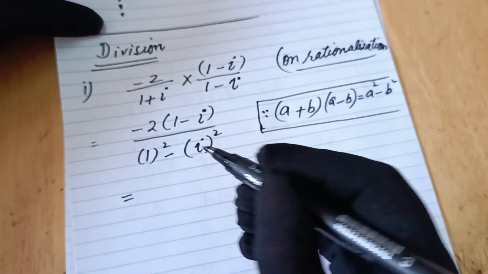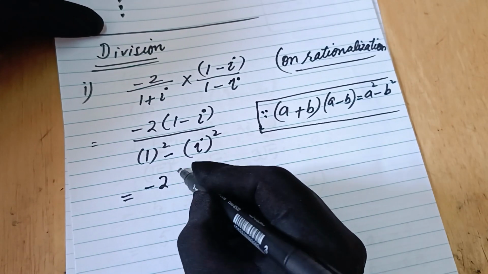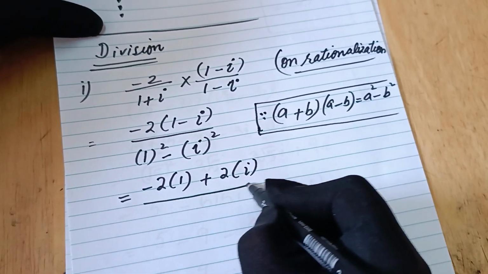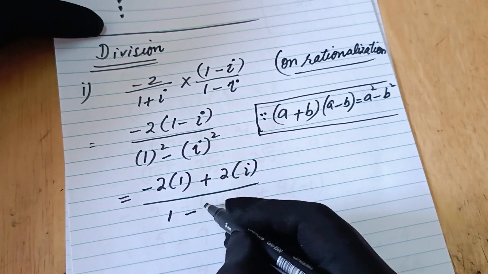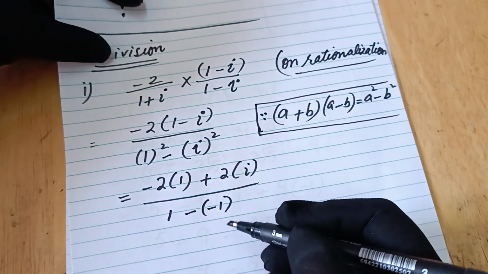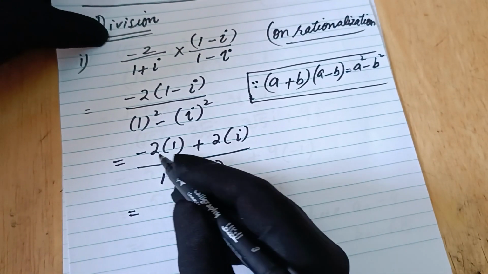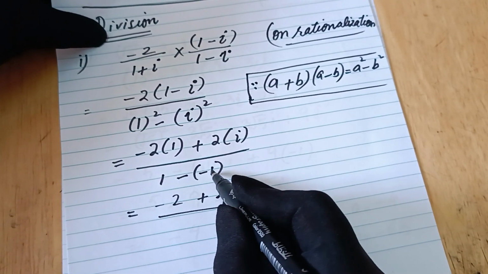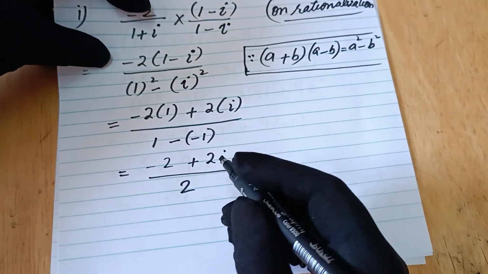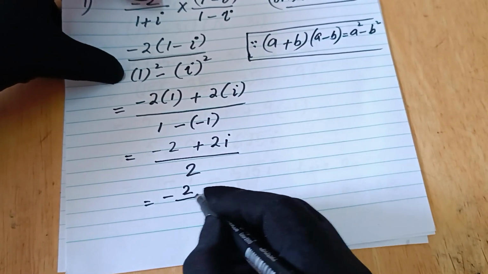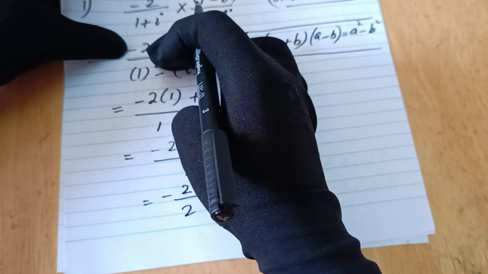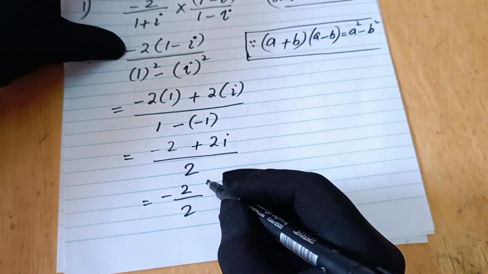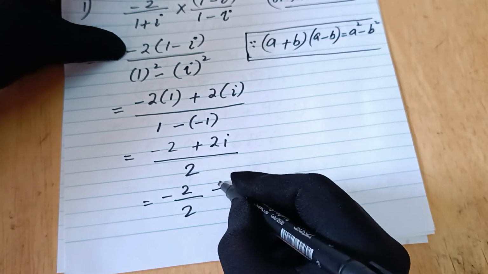Meanwhile, we will simplify the numerator also. Minus 2 times 1 is minus 2, and minus 2 times minus iota is plus 2 iota, divided by 1 minus iota square, replaced by minus 1. So minus 2 plus 2 iota divided by 1 plus 1, which becomes 2. Now this denominator 2 will be shifted to both terms. If you keep it from here, that can also give you the answer, but if you solve it further you can still give the answer. This 2 will be given to both terms separately.